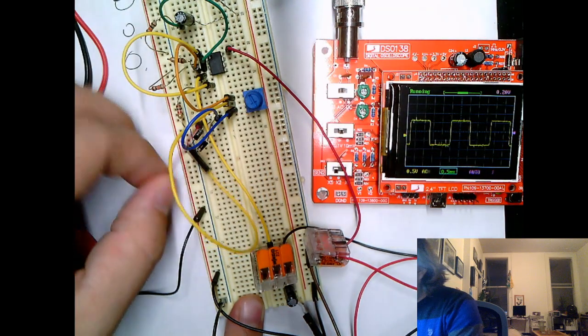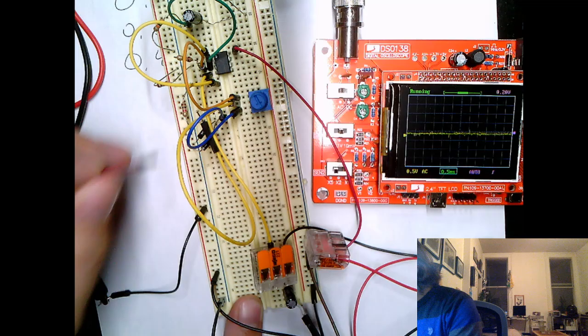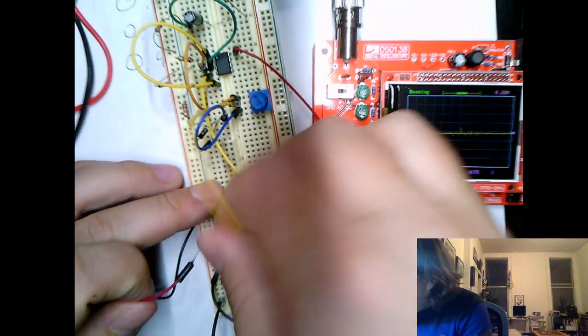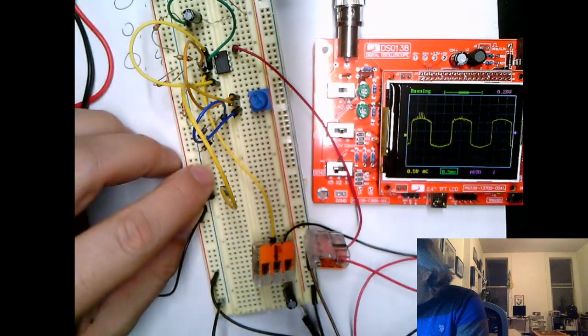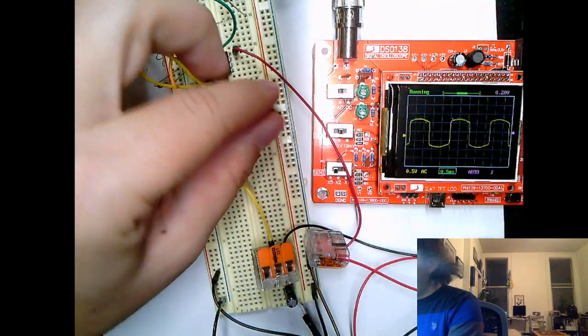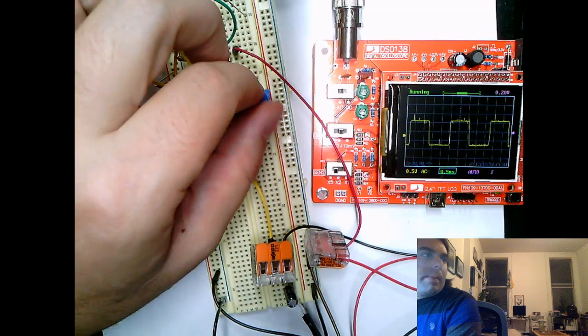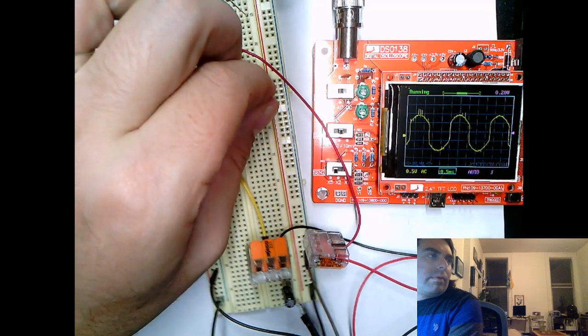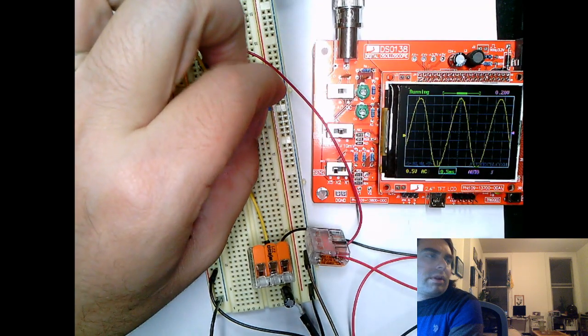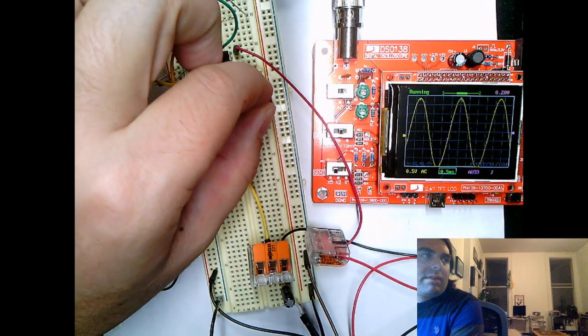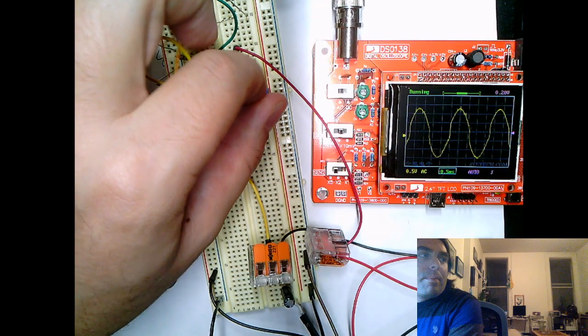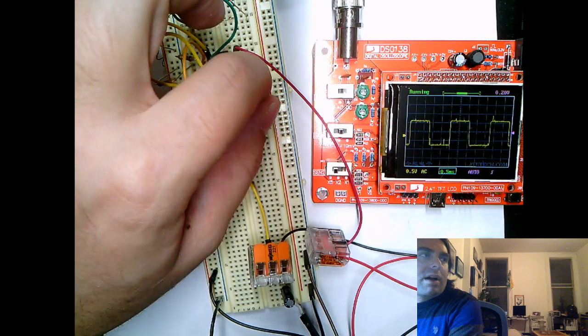Oh, you know what? I left this here. I should probably look at the actual output of the potentiometer. There we go. So yeah, basically distorted, clean. See how much the gain went up after that gain stage. So this is how much voltage I'm actually chopping off by doing this.